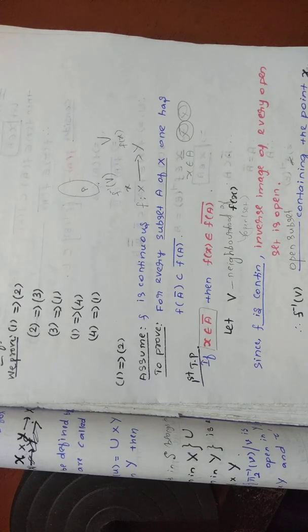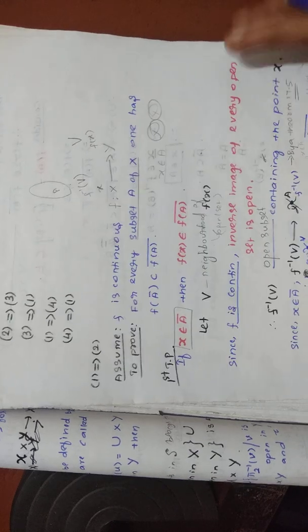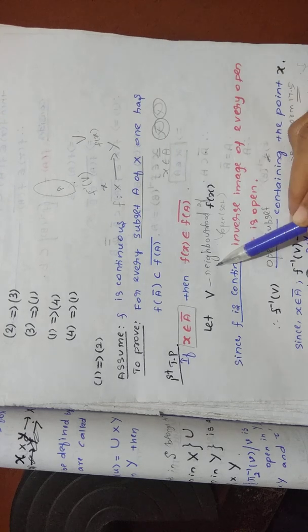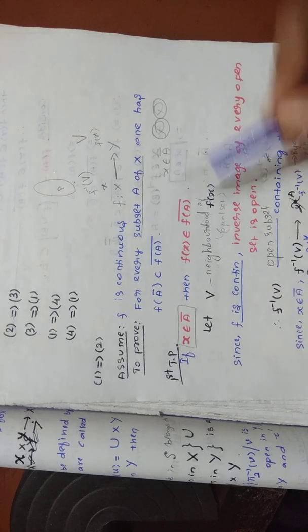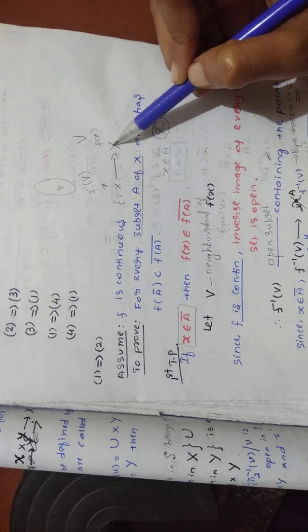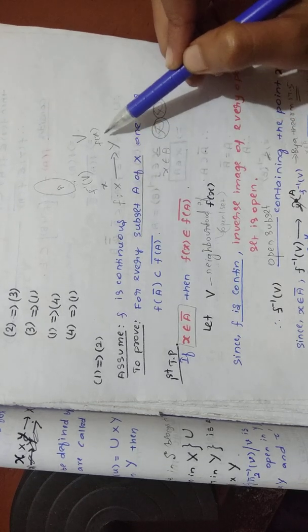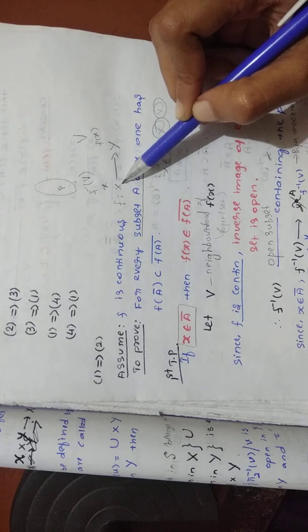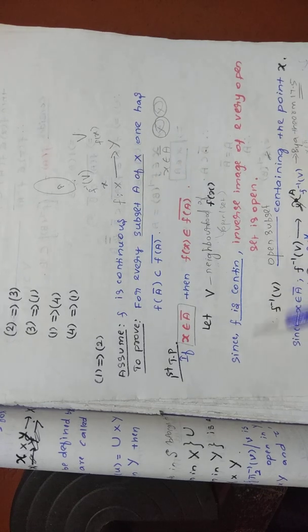So in the first line you are writing V is a neighborhood of f of x. Neighborhood means every neighborhood is an open set. There is a theorem like that. So this neighborhood is an open set. Also, you know that the inverse image of every open set is open. V is open, right? V is from Y. So the inverse image of V will be open in X. That is what is meant here.